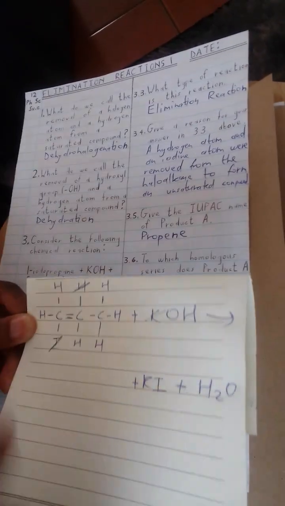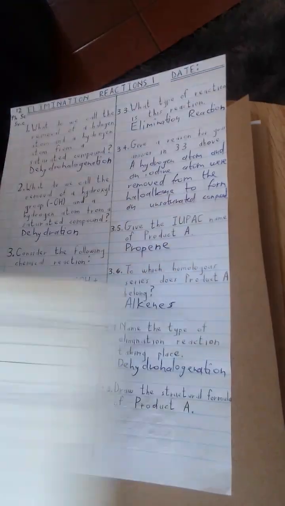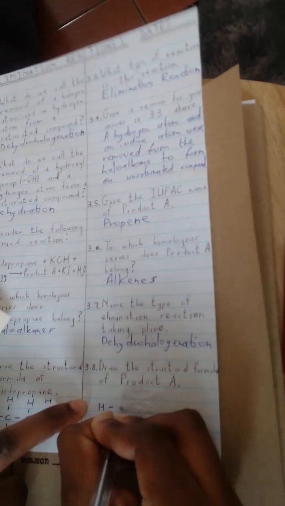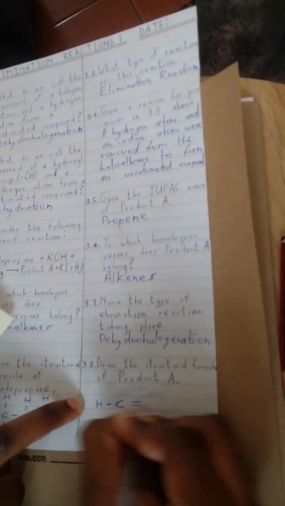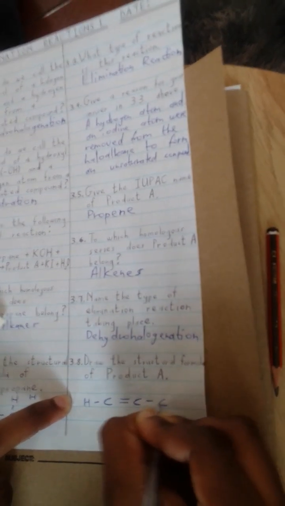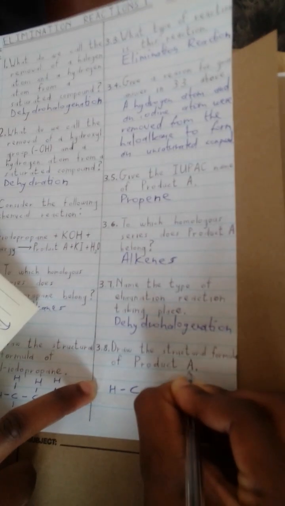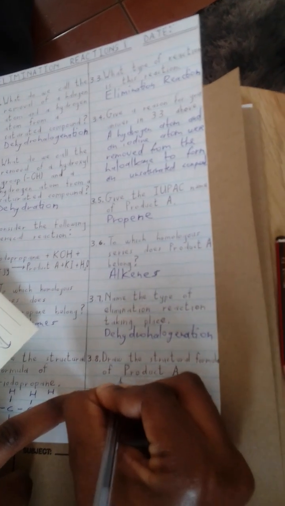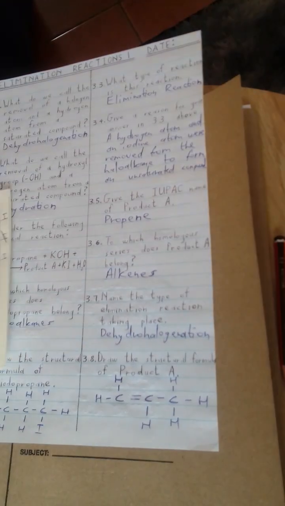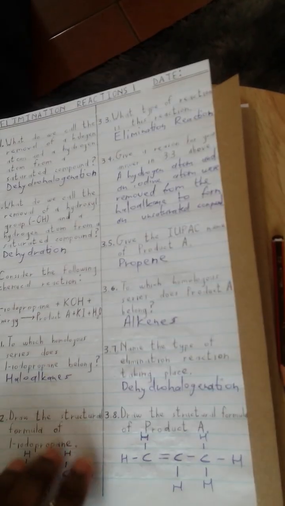Remember, we removed these. So that's propene. Hope that wasn't too hard.